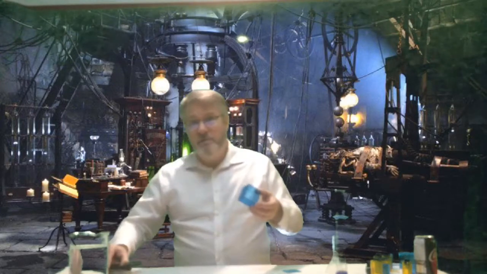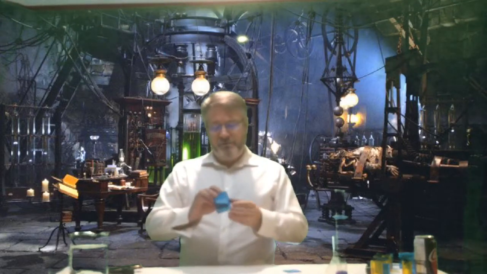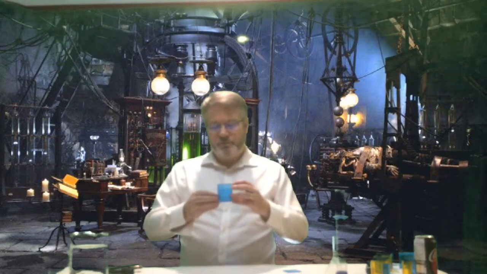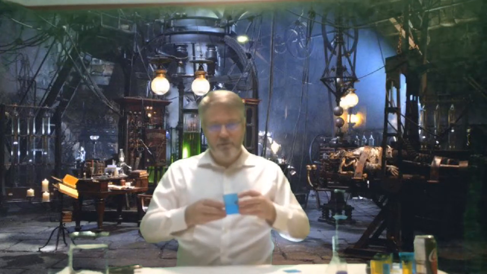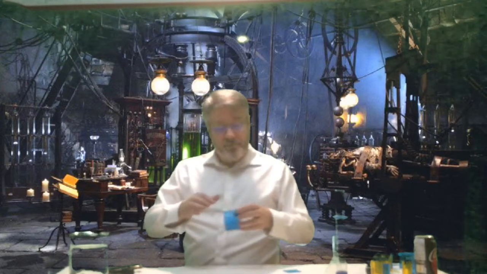So 4.7 times 4.7 times 4.7 is 103.8 rounded. So I'm going to say 104. So this 104 cubic centimeter cube should contain a certain amount of volume.